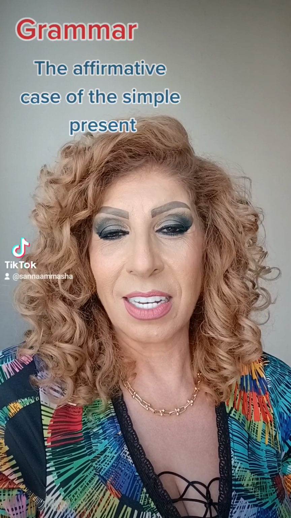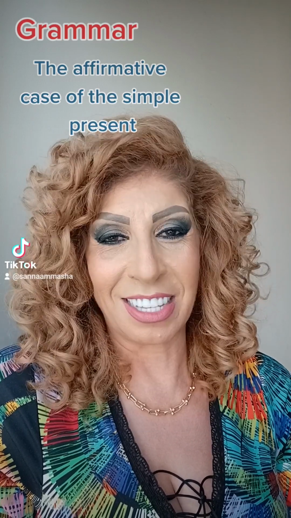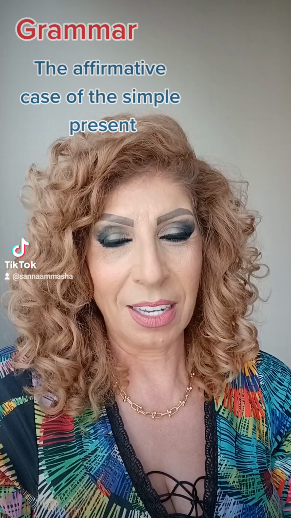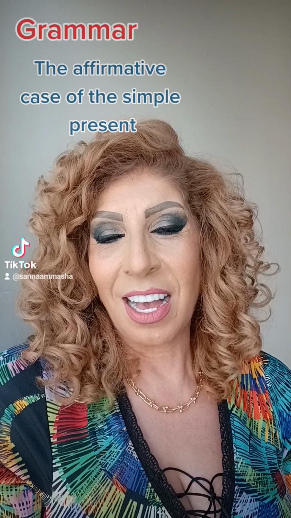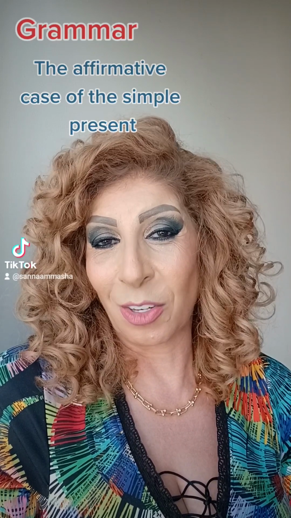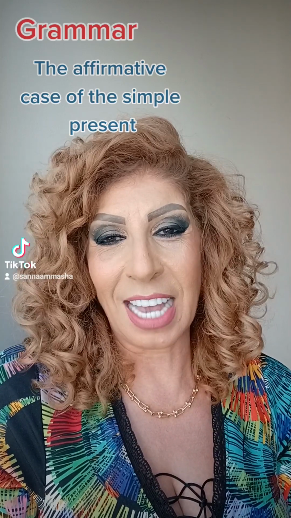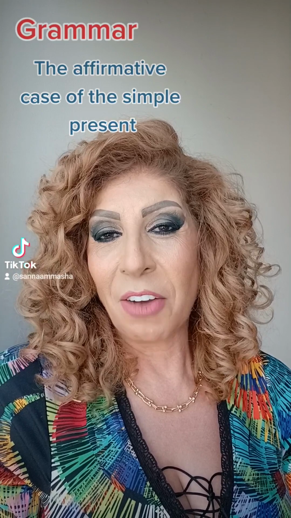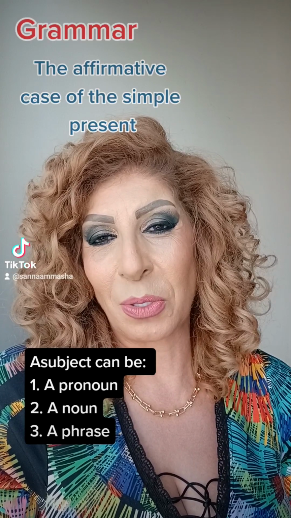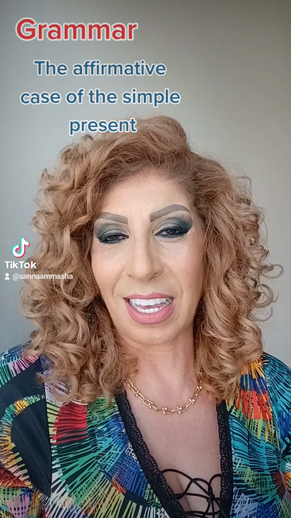Of course, a sentence is composed of subject, verb, and object. So I write these verbs, verb 1 or verb 1 plus s, in the place of the verb which is in the middle. So in order to write a sentence, I have to write a subject before the verb and an object after it. So what are the words that can be used before the verb? Of course, a subject can be a pronoun, a noun, or a phrase, and I explained that to you in the previous videos. So let's discuss if the subject is a pronoun.